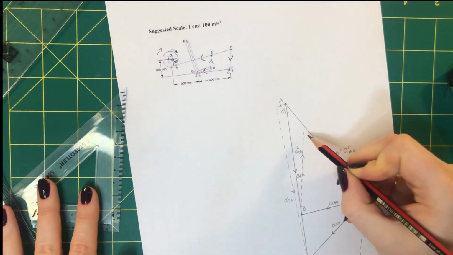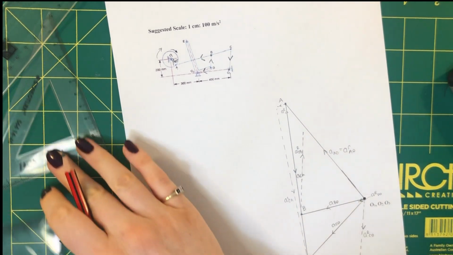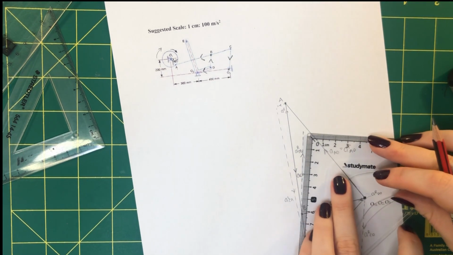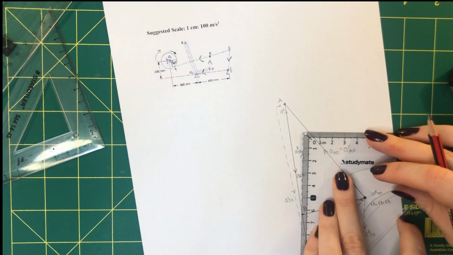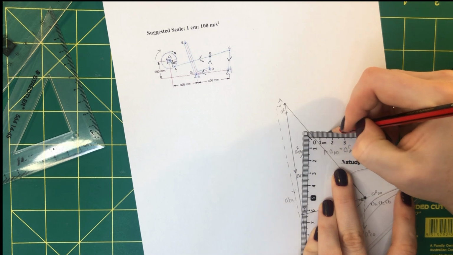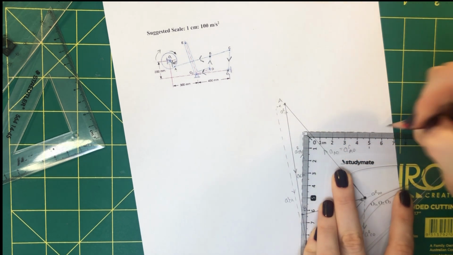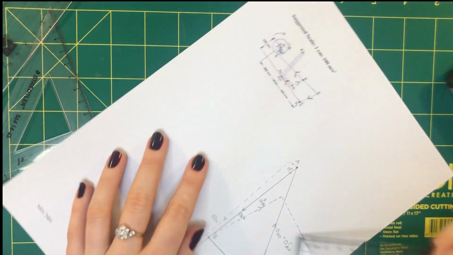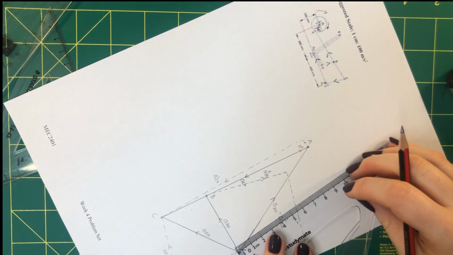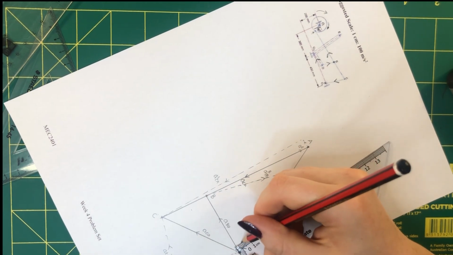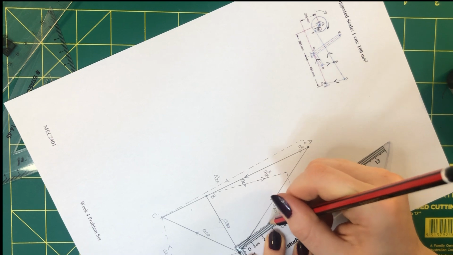From these two components, I'm going to draw in the tangential line, and where they cross is going to be point D. And this line, quite tricky to see because it's so small, but we do our best.